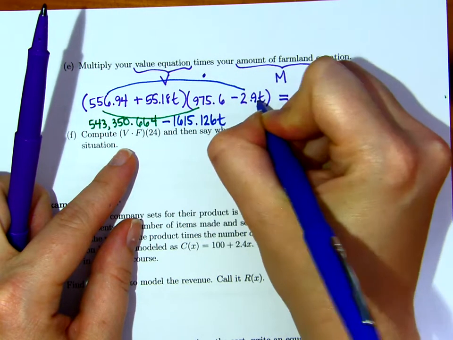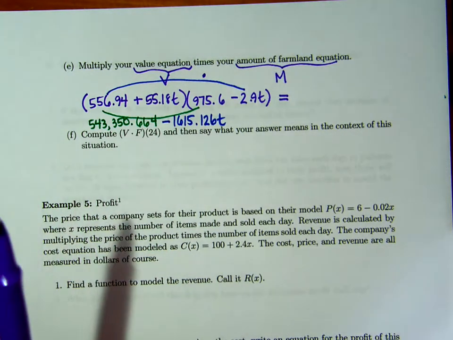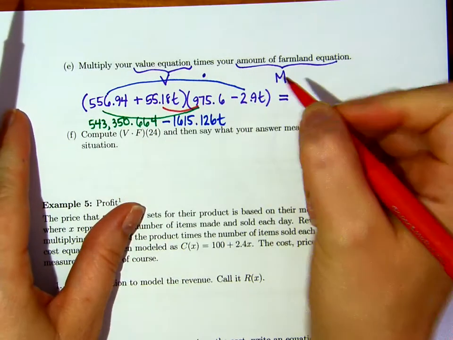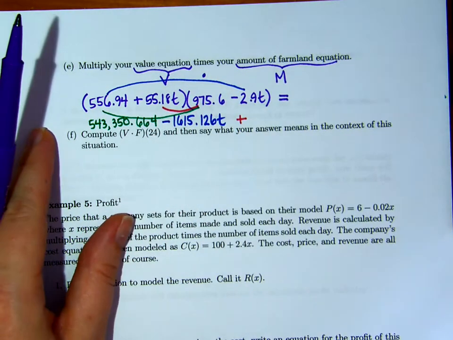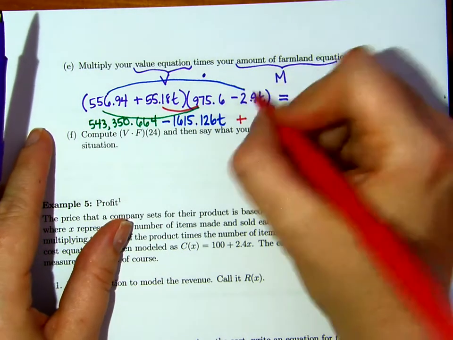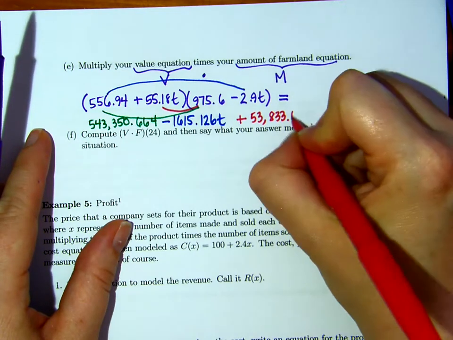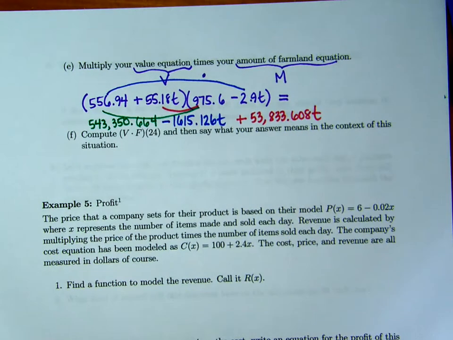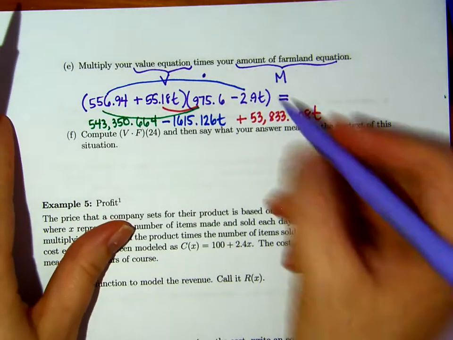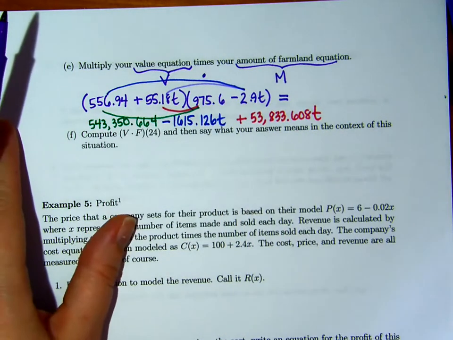That will give me negative 1,615.126 T. Okay, and now let's distribute this 55.18 T. Plus 55.18 times 975.6 gives me 53,833.608 T. And then the last one, the 55.18 T distributed by the negative 2.9.